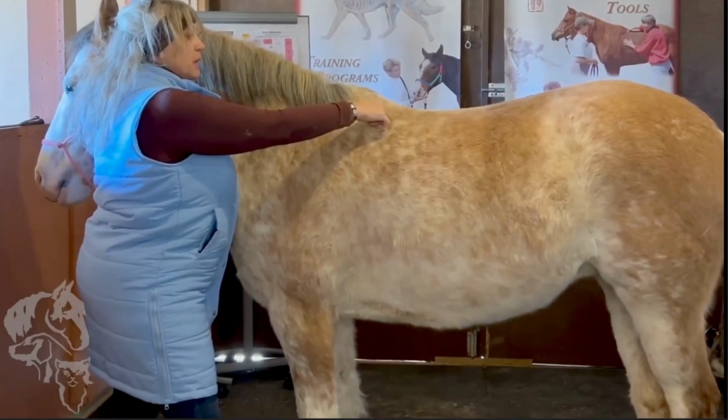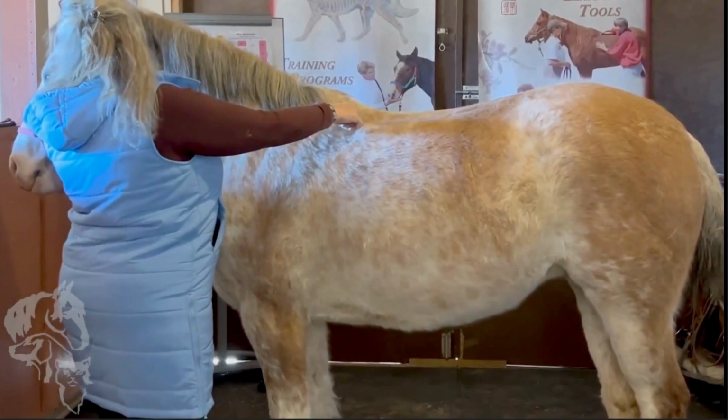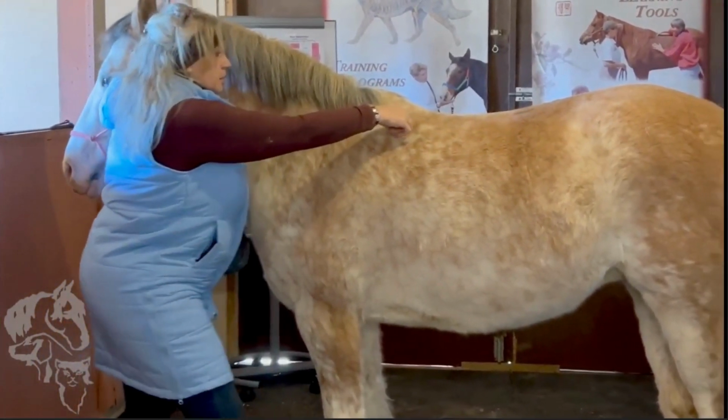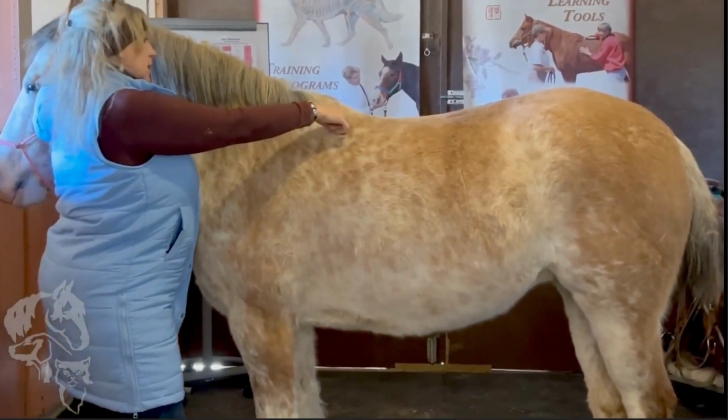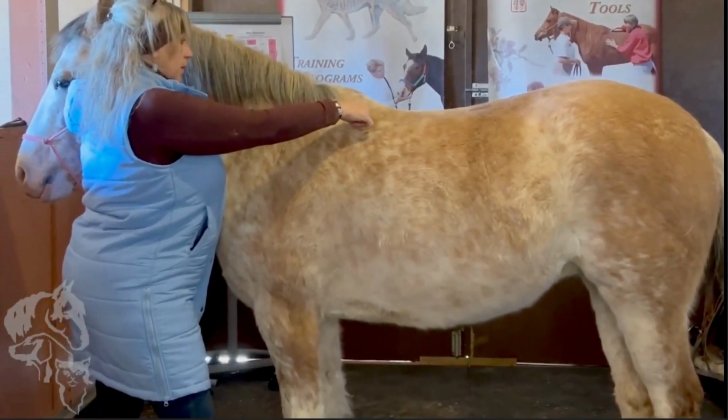Really nice big belly breaths. You can see her expanding. How's she looking up front? Pretty relaxed. A little bit of tension in the eye. I'm going to hold the point again. Breathing in and out.